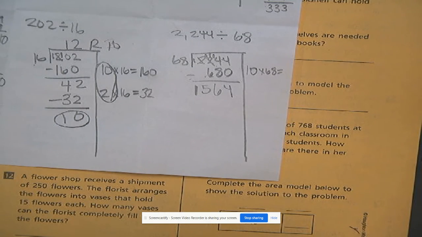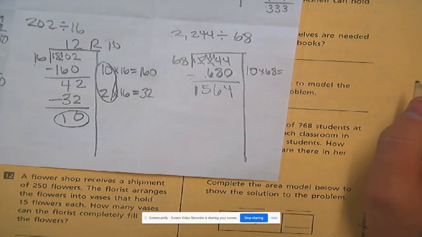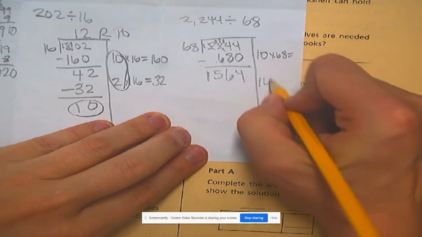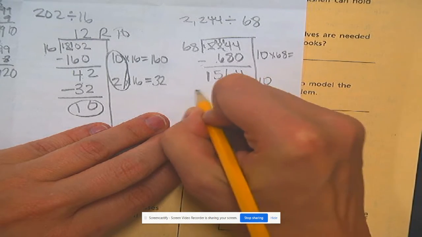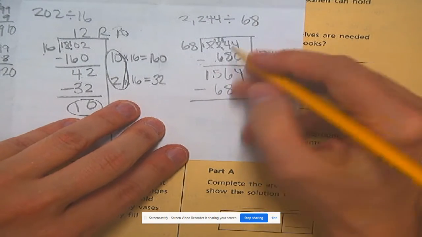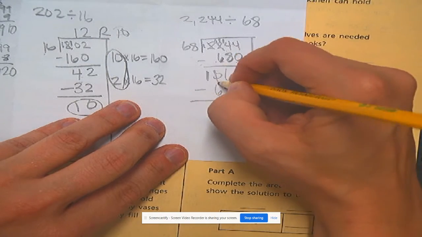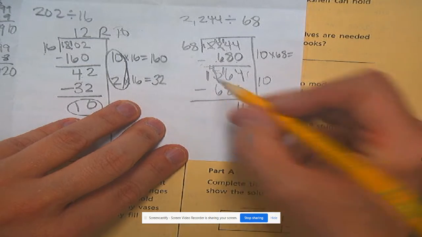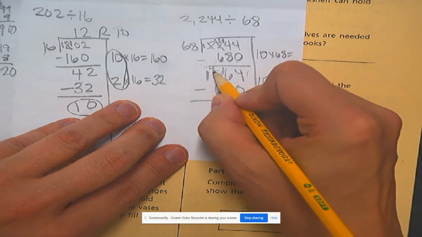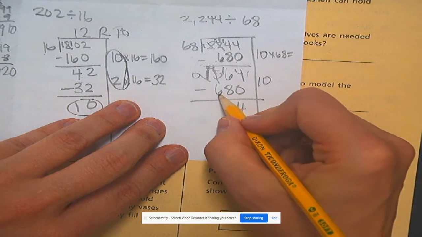Okay, how many groups of 68 can I take away from 564? Let's do another 10. 10 times 68 is? 680. Good. 4 minus 0? Can't take 8 from 6, so I need to regroup. 16 minus 8? Can't take 6 from 4, so I need to regroup. 14 minus 6?